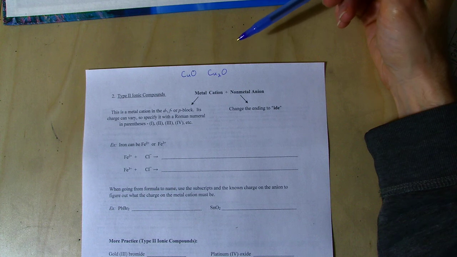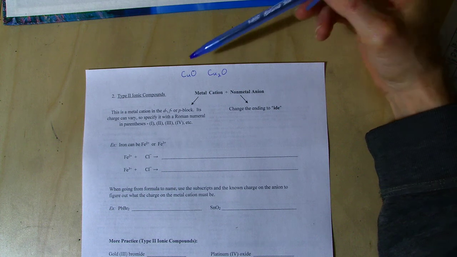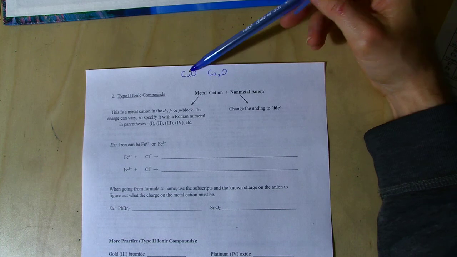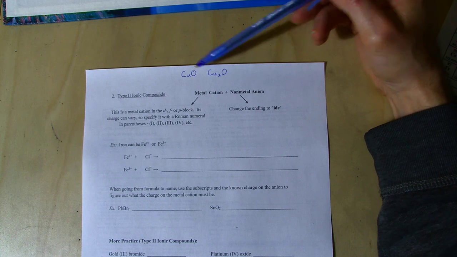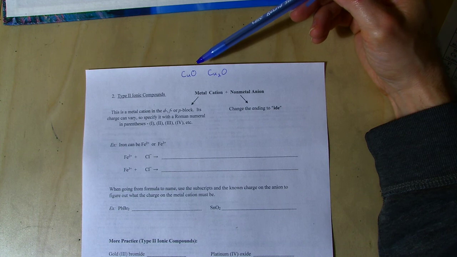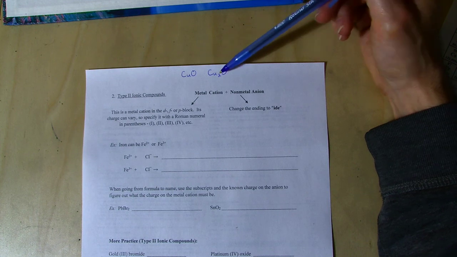Well, that's a little strange because, as you can see, both of these formulas are different. If the formula is different, then we have a different substance. You can't name different substances with the exact same name. We have to differentiate between the two substances.